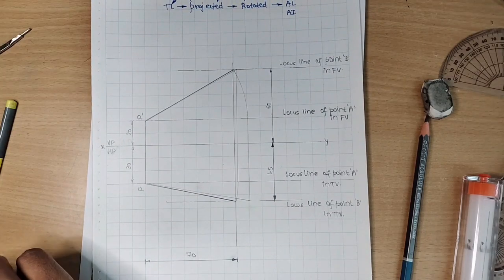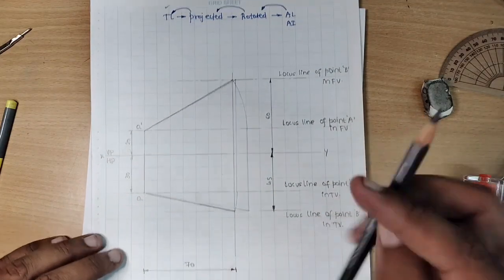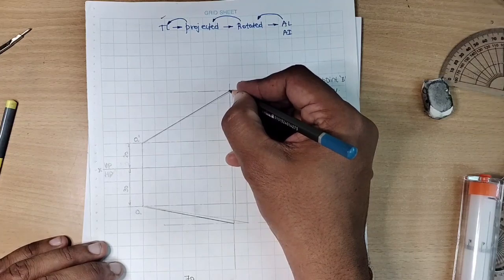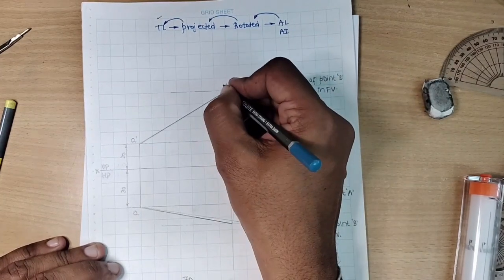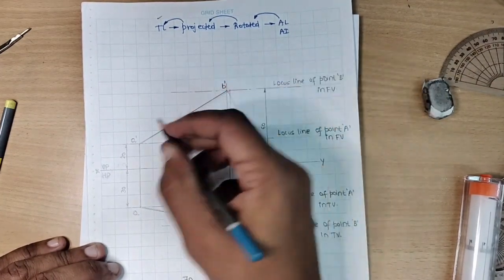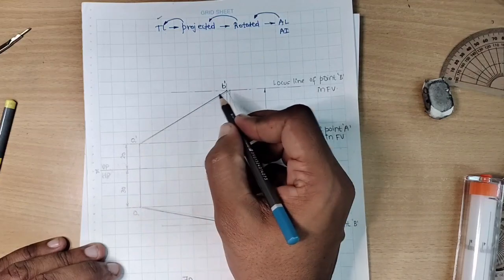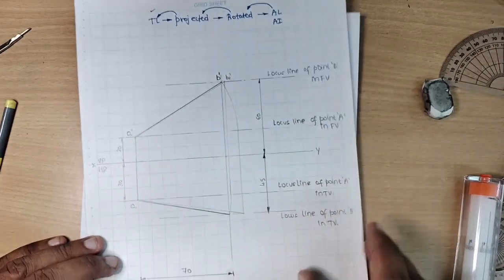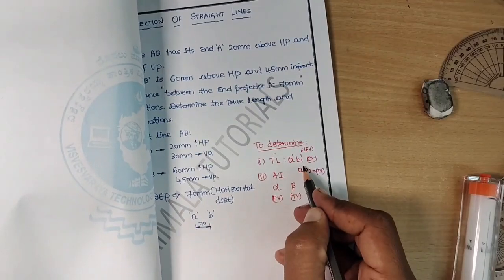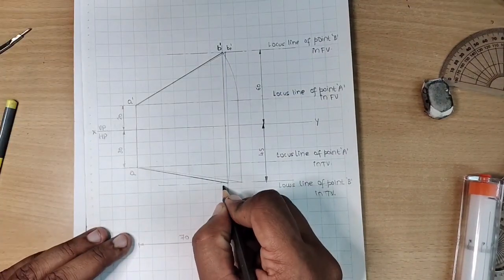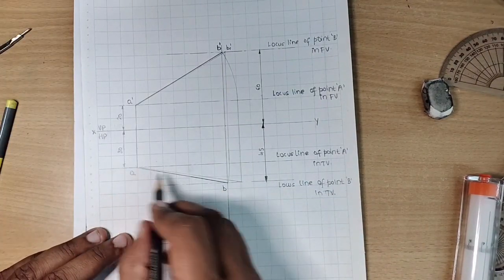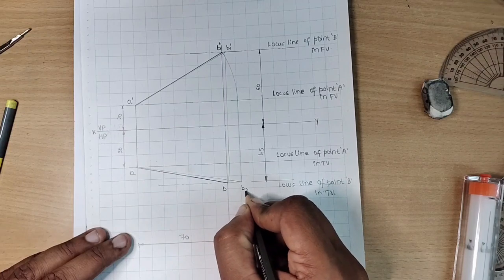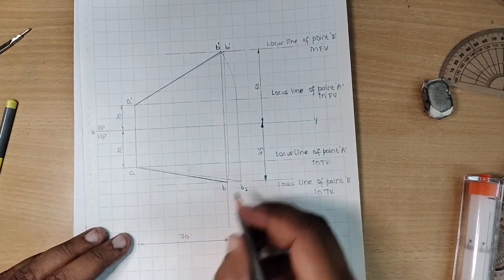But let us name all the corners and the dimensions. A dash, what would be the end point here? As I told you, this is the B dash. The corresponding apparent length would be B dash, and the corresponding true length would be B1 dash. B1 dash is what we wanted to find out here. Similarly, this is the point AB. Corresponding true length would be B2. That is what we wanted to find out.